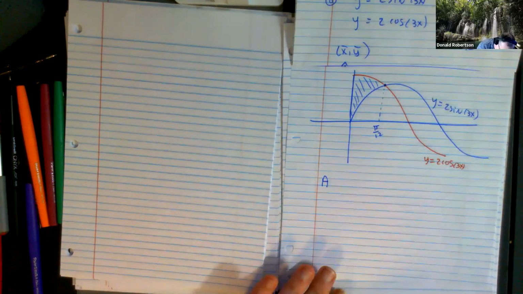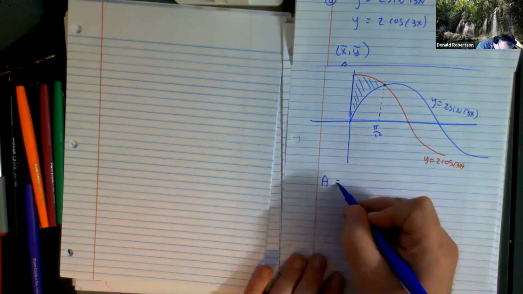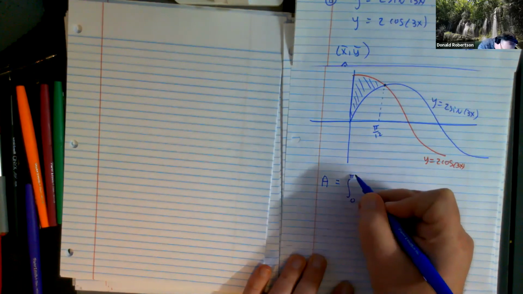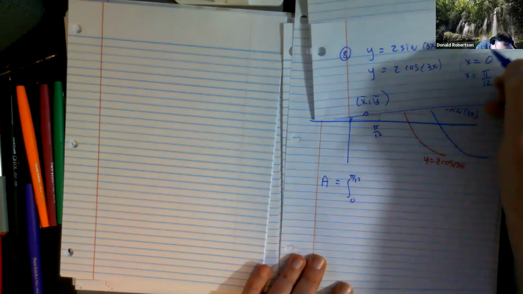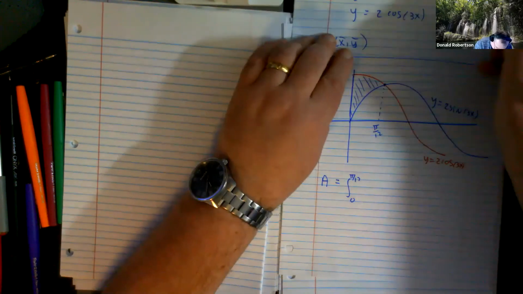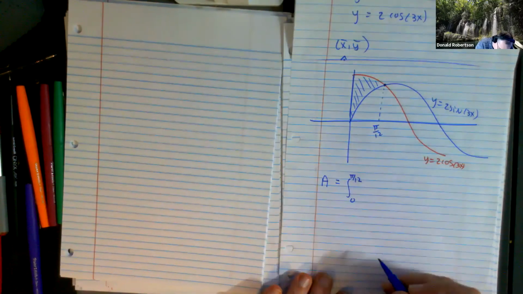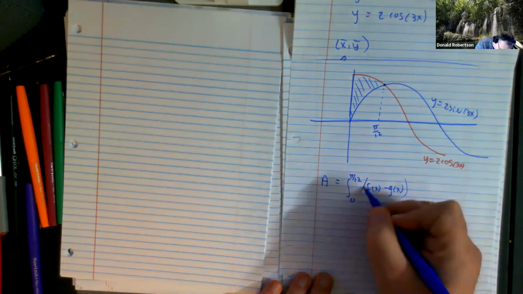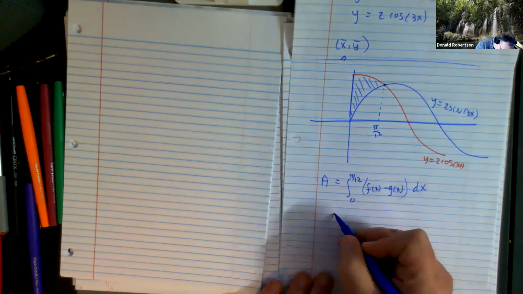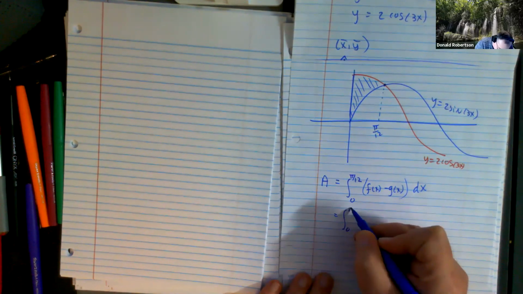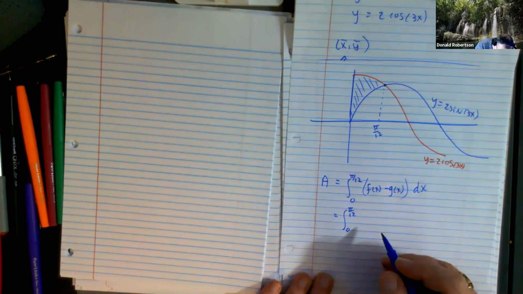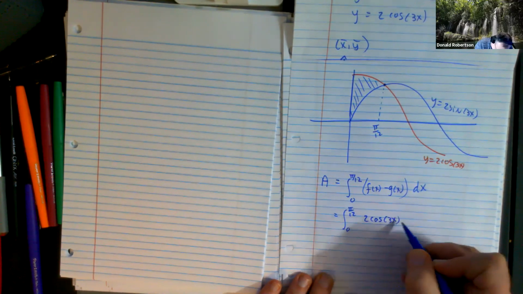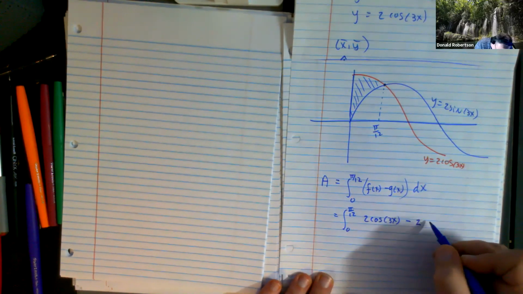So let's get the area between these two curves. It's 0 to pi upon 12, mostly because they told me, right? That's what that's about. And it should be f of x take away g of x, right? The area between two curves. And it's 0 to pi upon 12. And the f of x is 2 cosine 3x. Subtract 2 sine 3x.